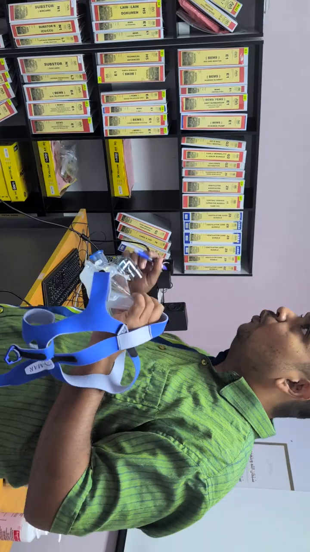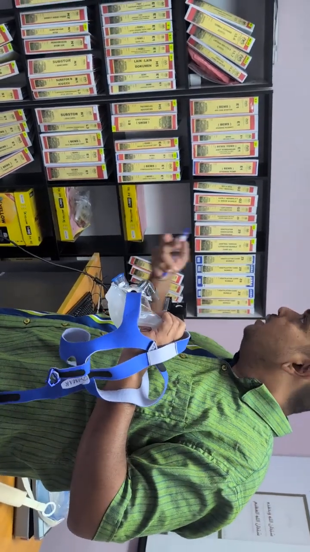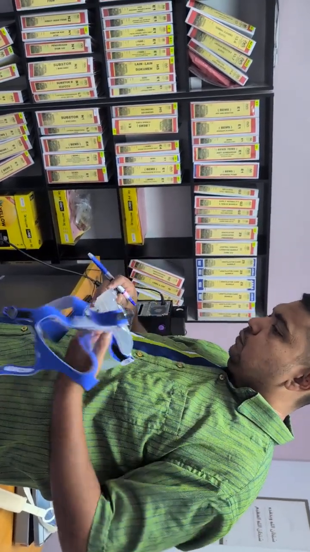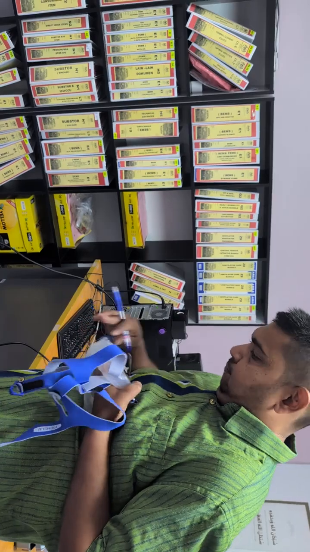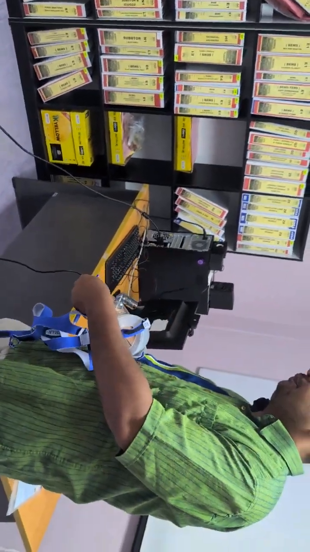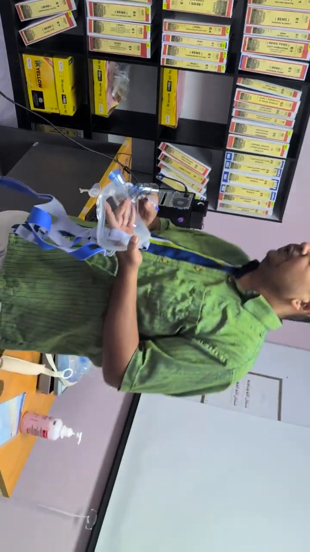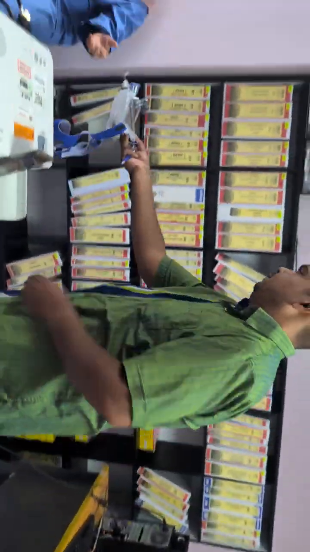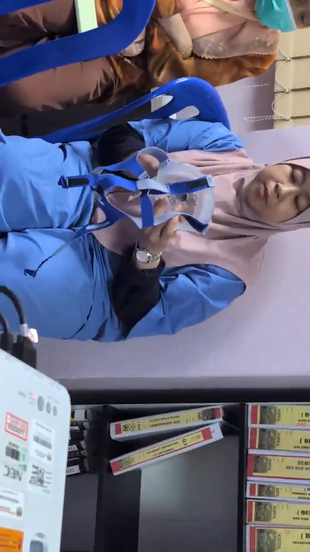ETCO2, whatever other wires are coming, NGT, whatever is coming, here. It has a port. Okay? ETCO2, here. Compatible to any machine. Any machine. NAP can do this. Yes.